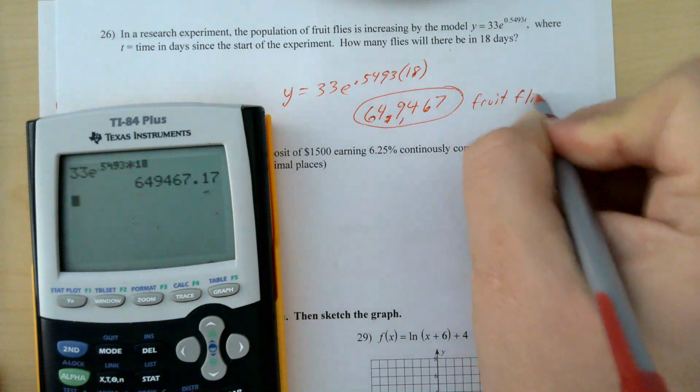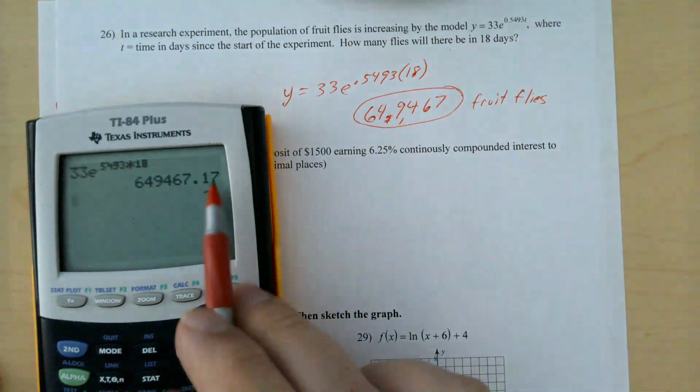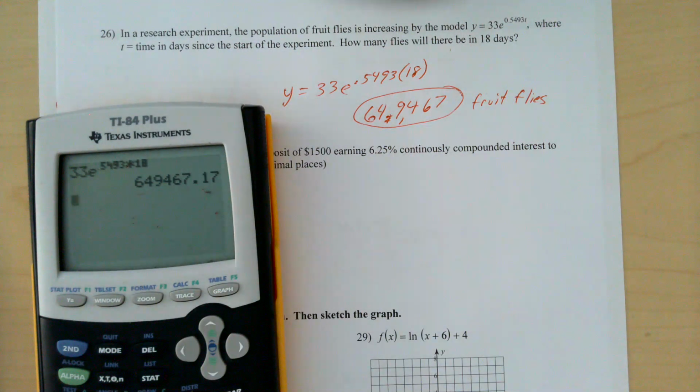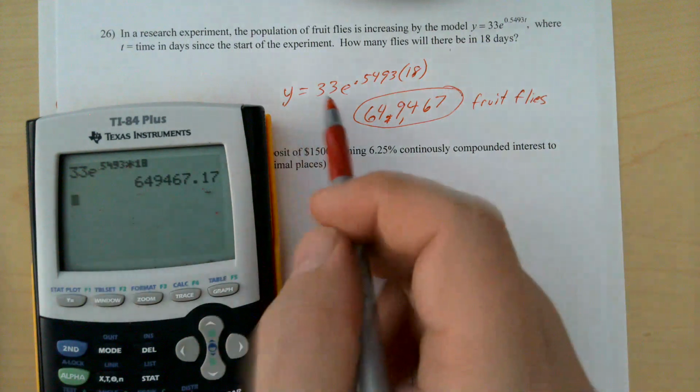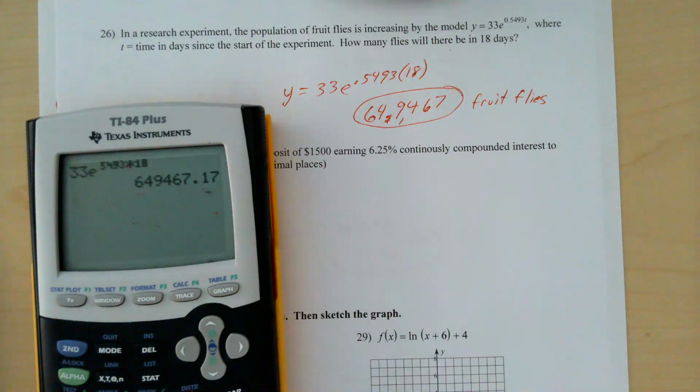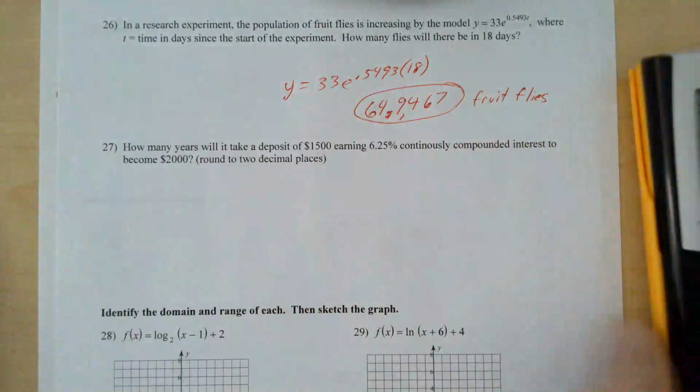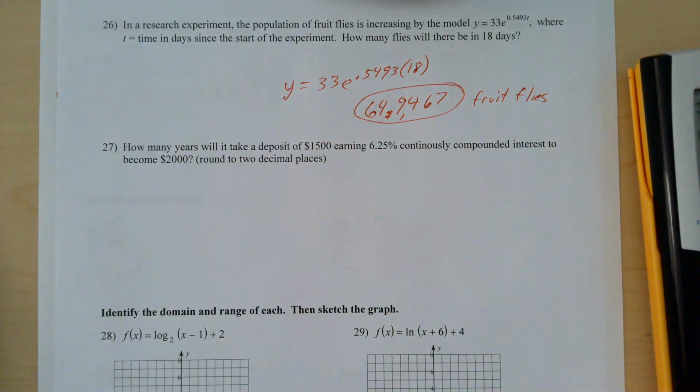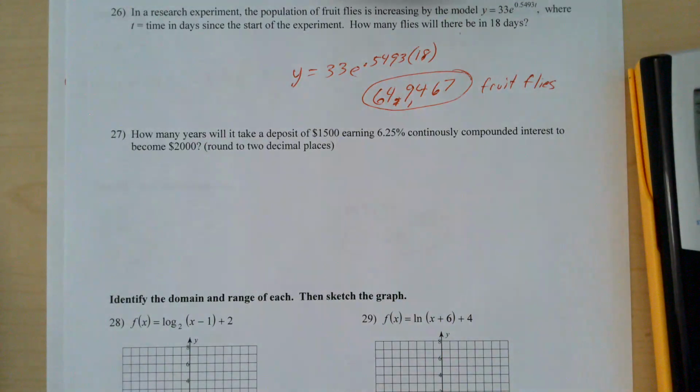Okay, and it's fruit flies, so this time I'm just rounding to the nearest whole number. Okay, I'm just dropping this part off. Okay, so I need you to see why it's 649,467 fruit flies. So lots of fruit flies from starting with 33. Let them go crazy. In 18 days, you're overwhelmed by fruit flies. Now, this question here, I like this.